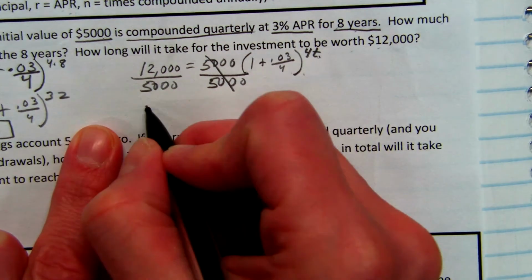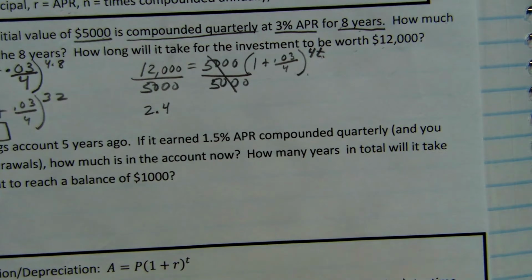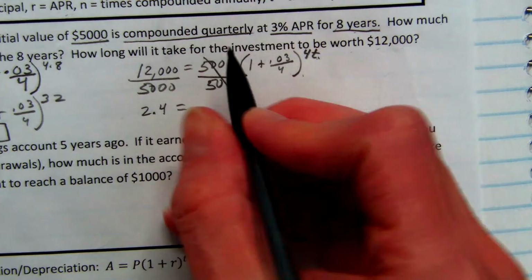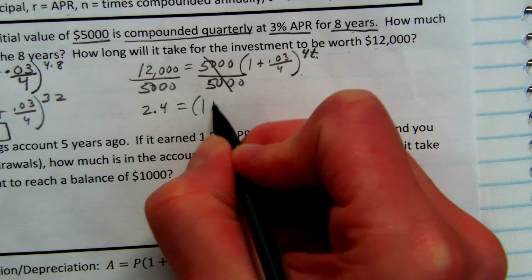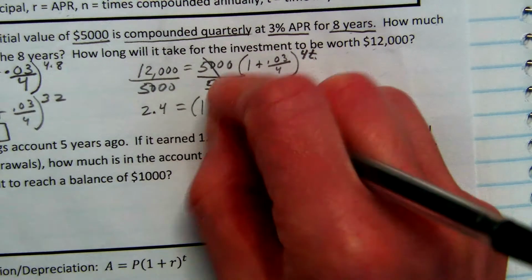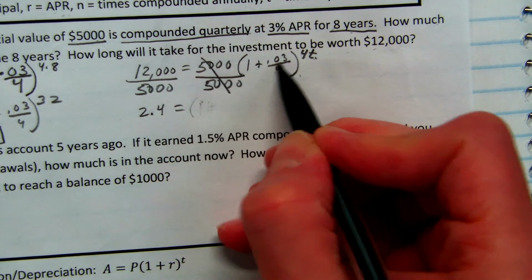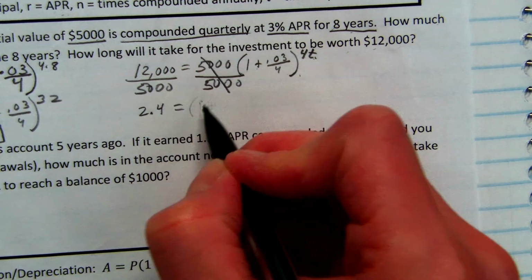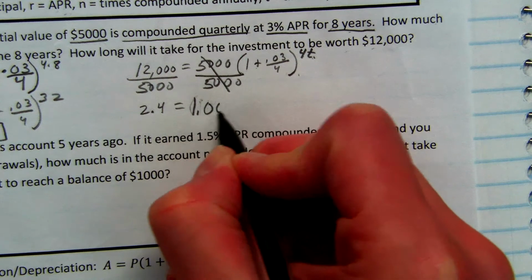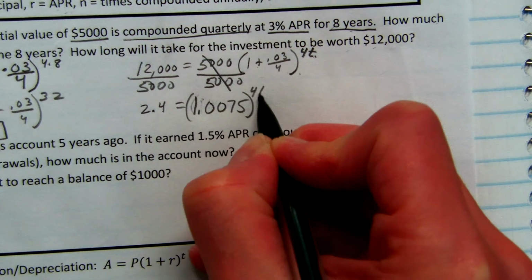And you could go ahead and do that. It comes out 2.4. If you get a strange decimal, don't round it off. Keep it on your calculator for future use. That way you don't end up with something strange happening. And for this one, I'm going to go ahead and change this number because I think it might make sense. If you just do 1 plus 0.03 divided by 4, it comes out 1.0075. And then we're taking that to the 4t power.